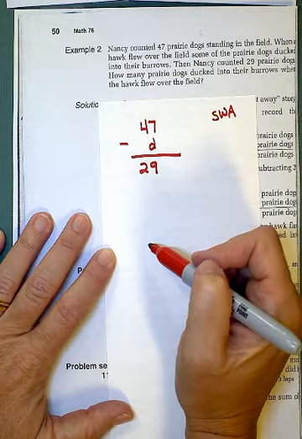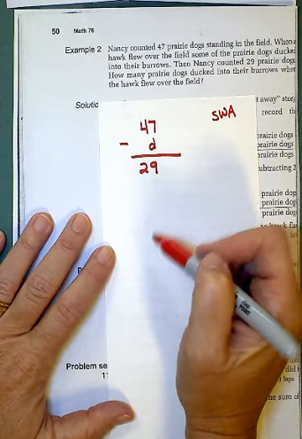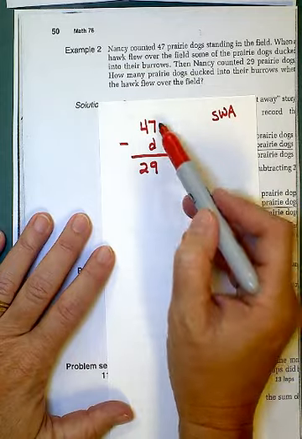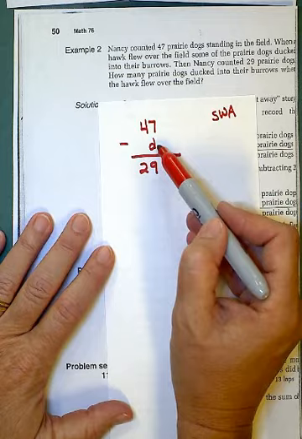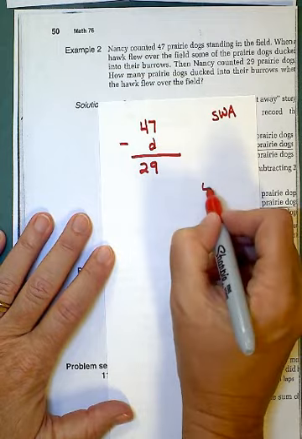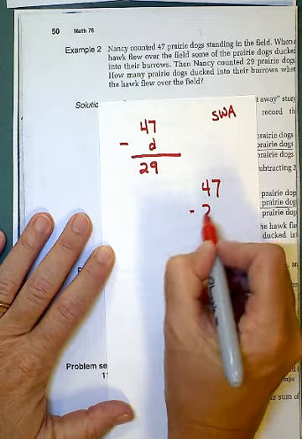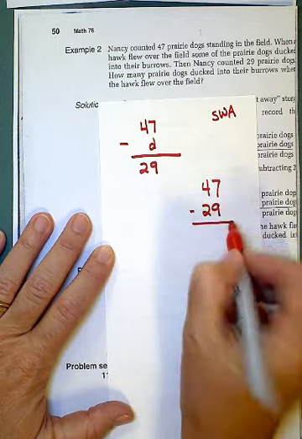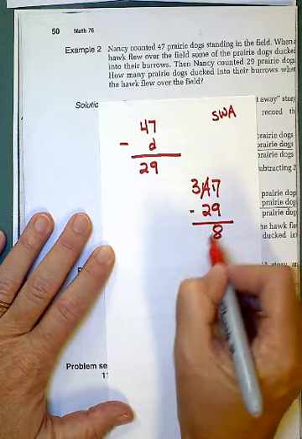Now we move to step 3, where we solve. We remember when we have a missing number in a subtraction problem, we can find this missing number by simply subtracting the difference instead. So 47 minus 29 leaves us with 18.